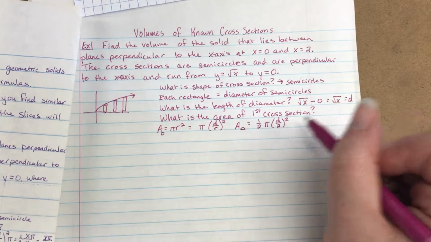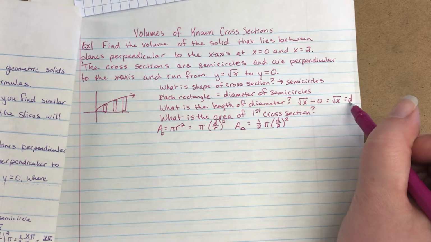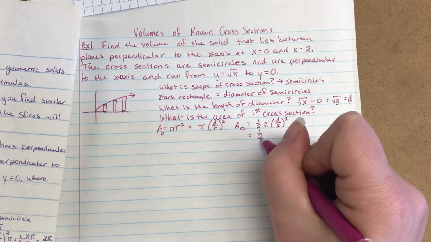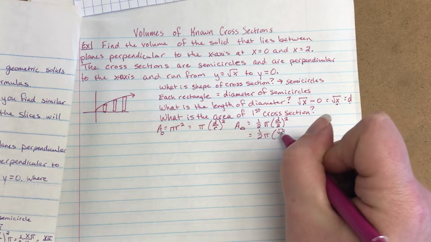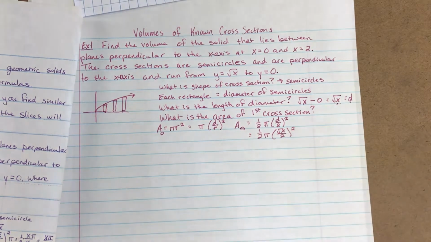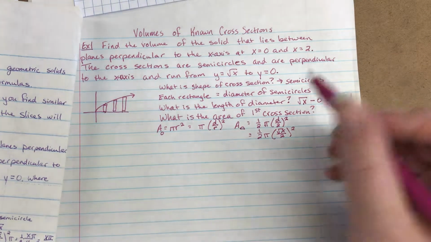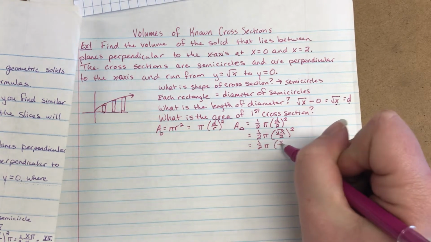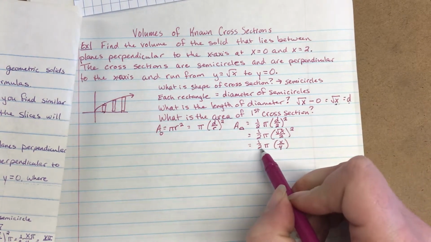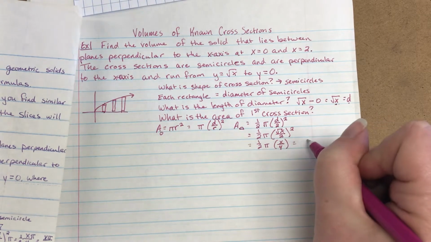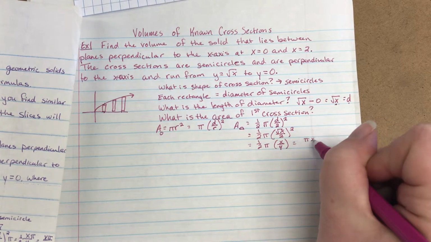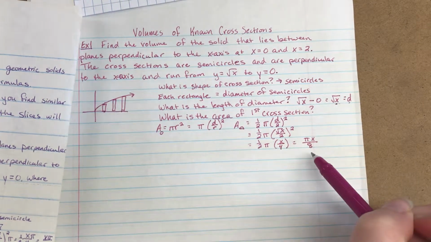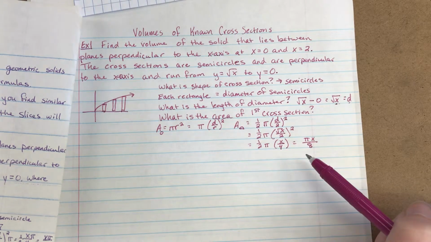Now I can plug in my diameter. We said the diameter was the square root of x, so I'll have 1/2 pi times the square root of x divided by 2, squared. Simplifying, I square that to get x over 4, then take 1/2 times that, and that's where I get pi x over 8. So that is the area of the first cross section.